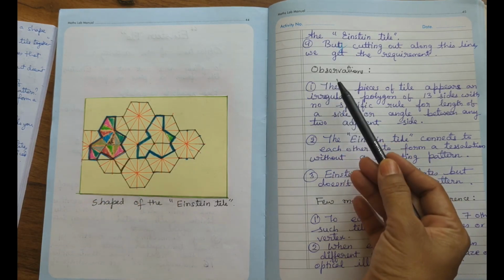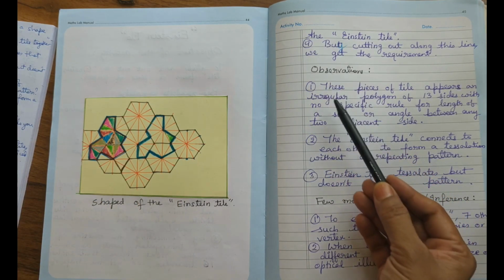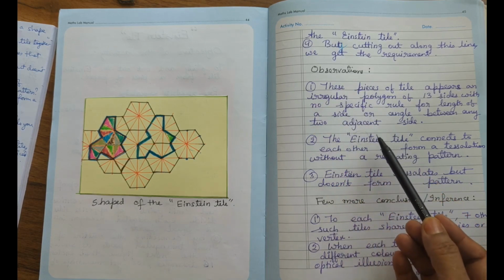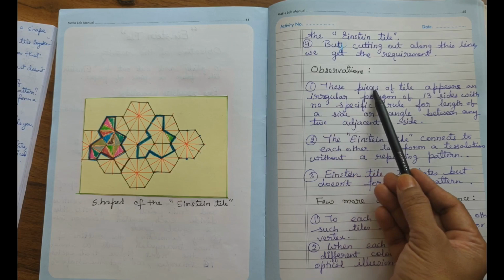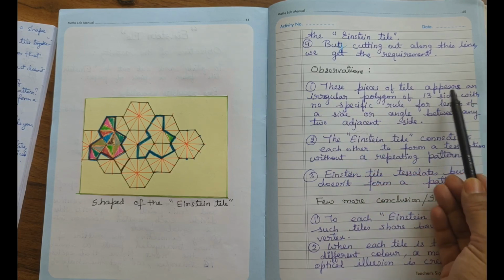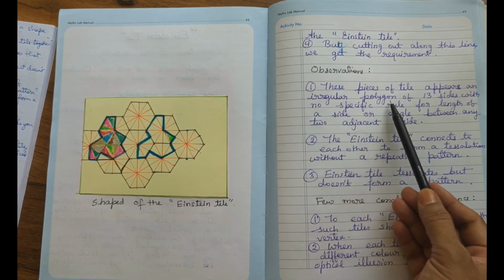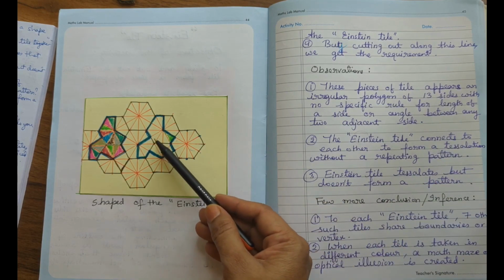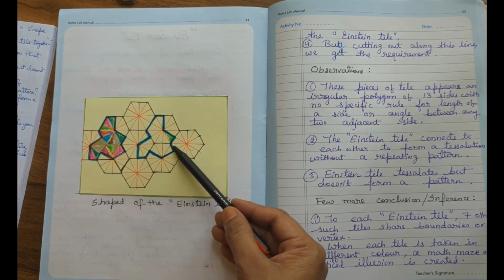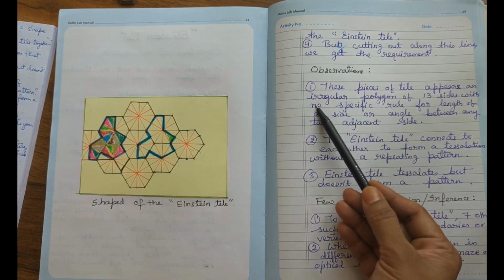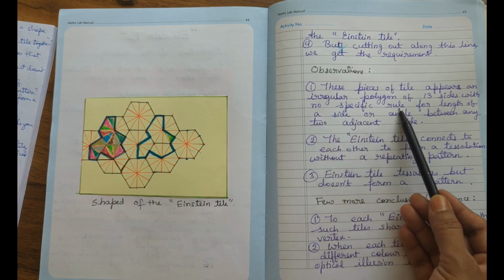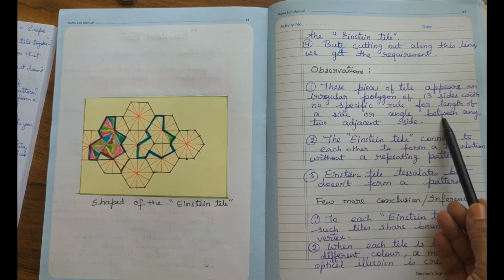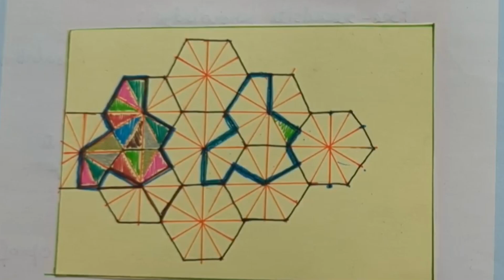And then some points in observation. So we will observe some beautiful things. The first point in observation that you can discuss with students is that these pieces of tile appear as an irregular polygon of 13 sides. So one Einstein tile has 13 sides of different lengths, with no specific rule for the length of a side or the angle between any two adjacent sides.